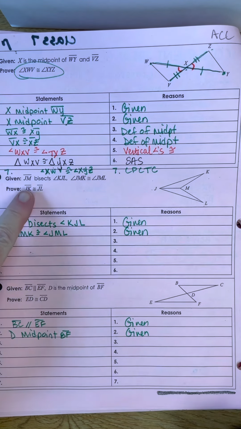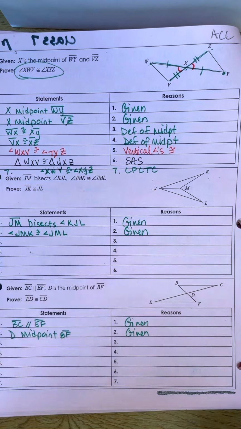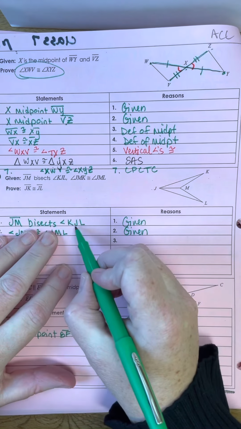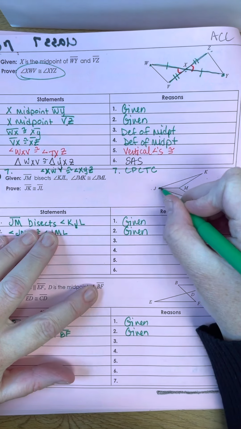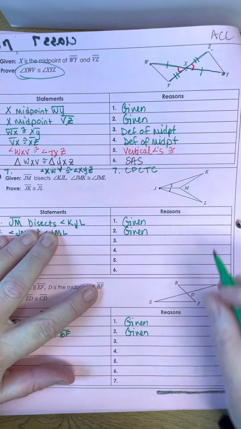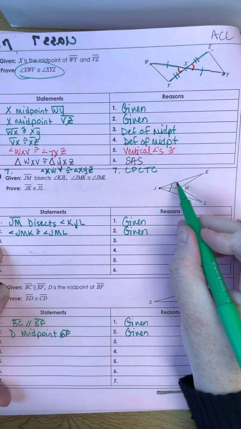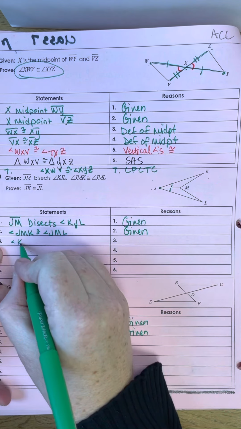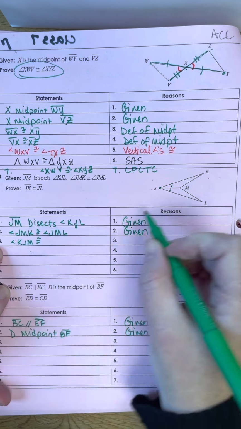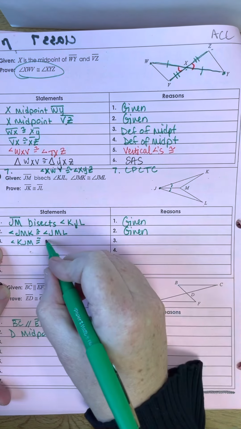Go to the next one. I want to prove these segments equal. First, you're going to show the triangles are equal. We're going to bisect angle J. Here's angle J. Here are your little angles. So step 1's going to give me step 3. Angle KJM congruent to angle LJM.